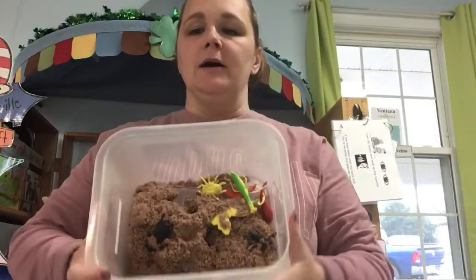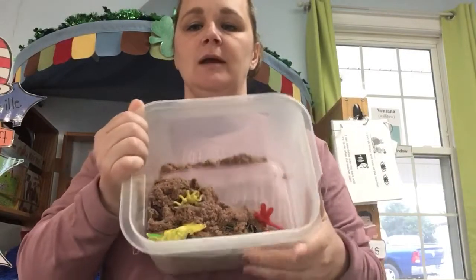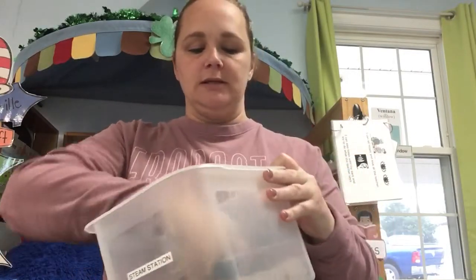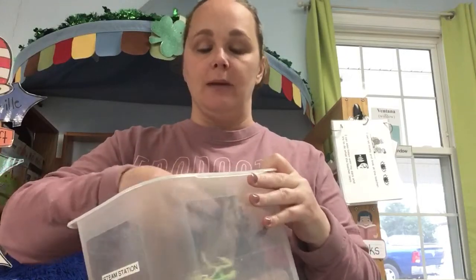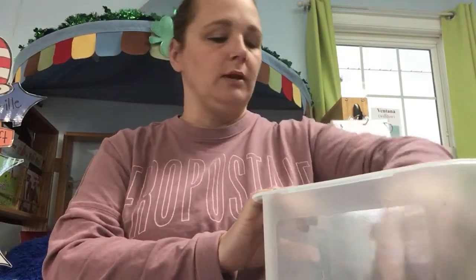In my bucket here, I have a whole bunch of different creatures. This is the kinetic sand we have at school. And what I thought we would do is I am going to pull one out of the bucket, and we're going to see if it's an insect or not. Okay? So the first one I'm going to pull out.